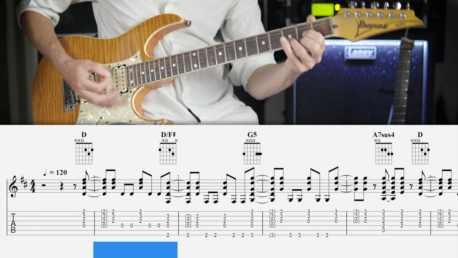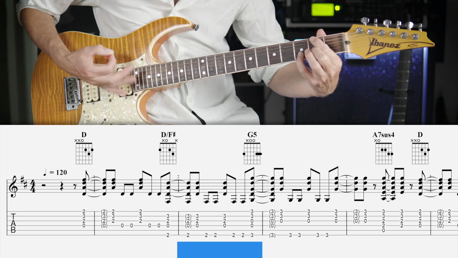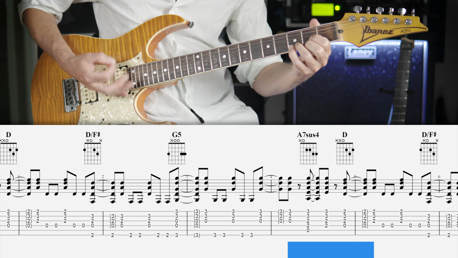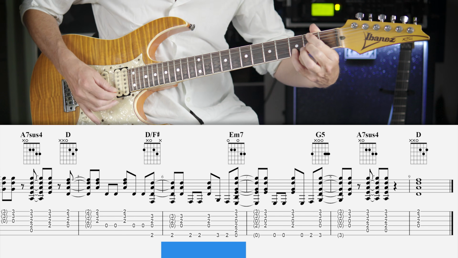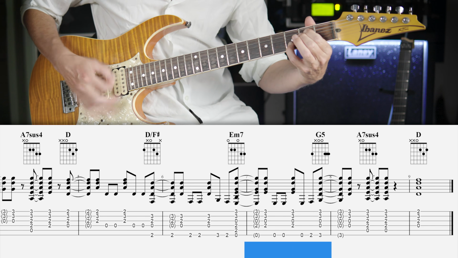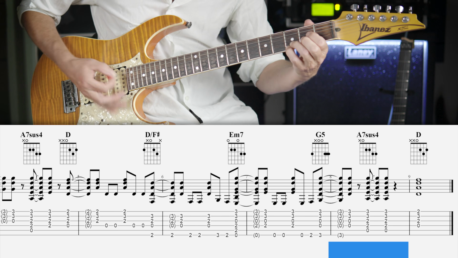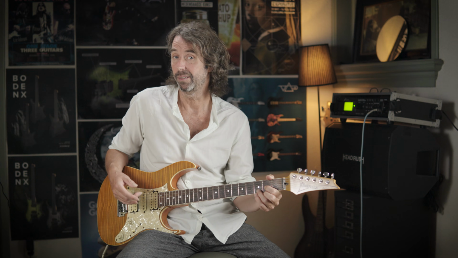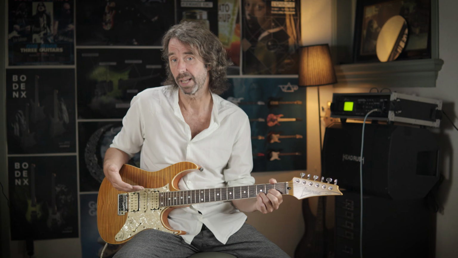Does it end on a D major chord like this? Then the key would be D major, and so on, and so on.